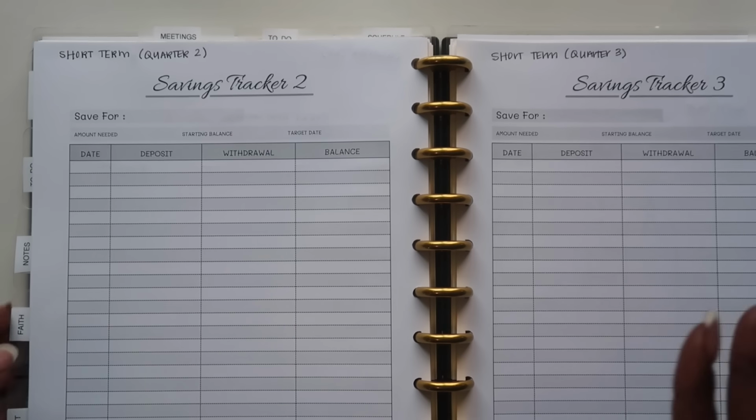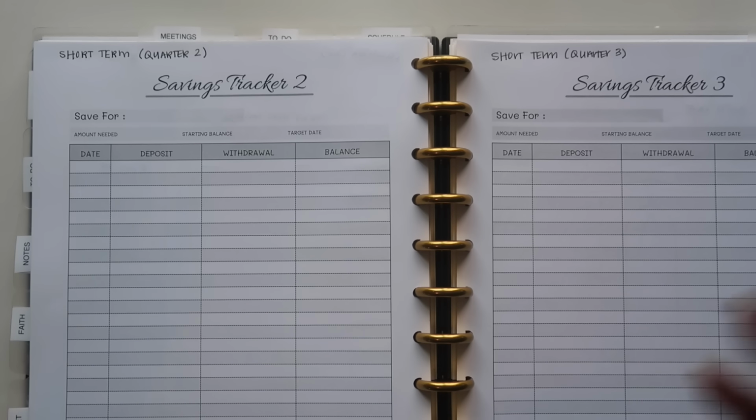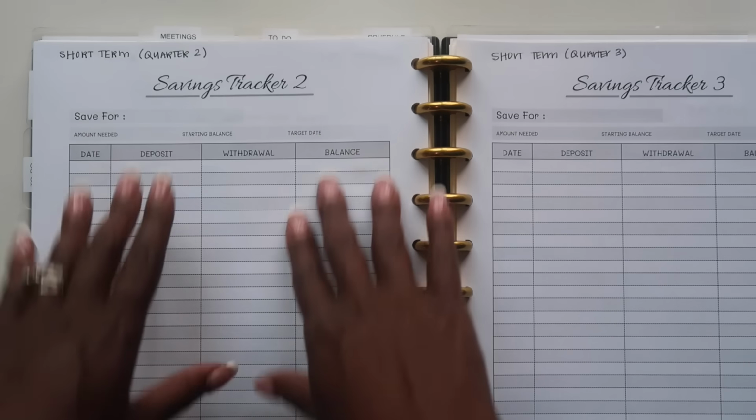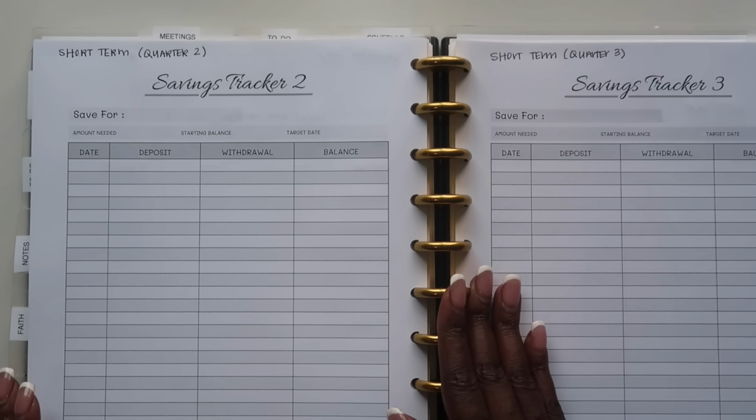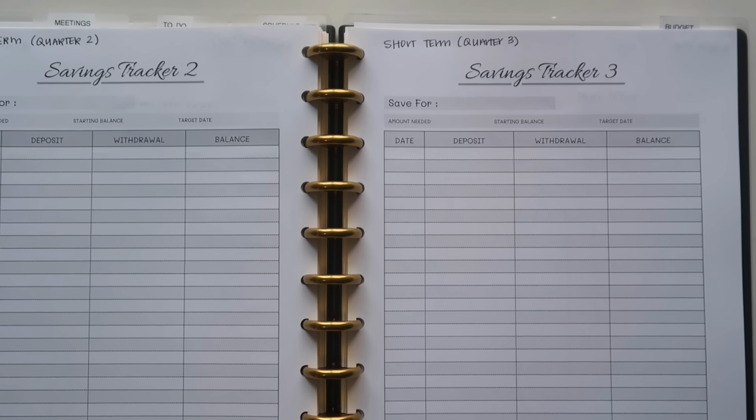This is why I really like to break down my sinking funds. I like to break down when I am going to be saving for what, so that I am not overwhelmed and I don't feel like I am not making any progress or I don't have enough money to cover everything. And so I will do the exact same thing for the second quarter, and then the third quarter is when I start to save for Christmas. And usually with this one, I am saving for Christmas and for travel.